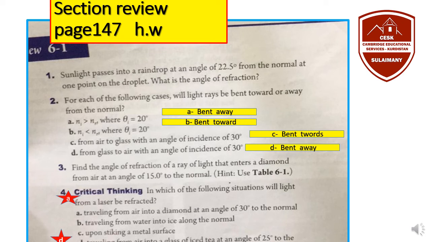Use Snell's law: N1 sine theta 1 equals N2 sine theta 2. What is unknown? Theta 2. Tell me about N1. It is 1, because we come from air. Okay. N2 is 1.33, because this is water. Okay.